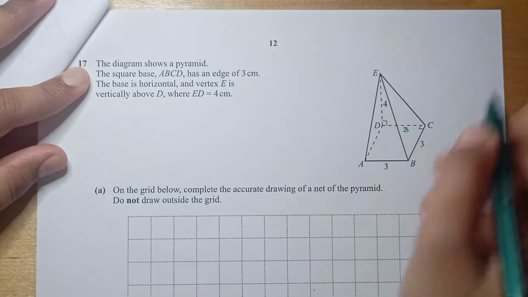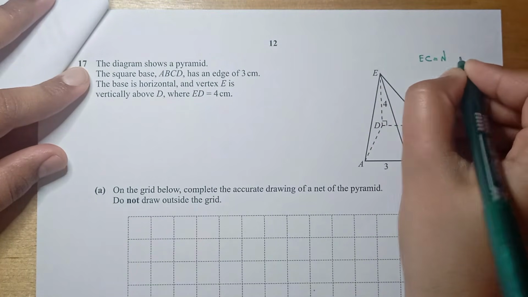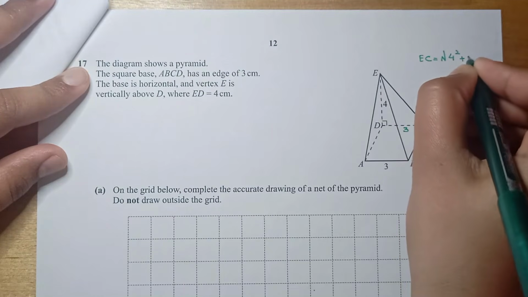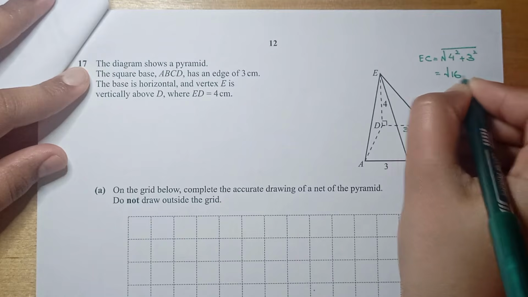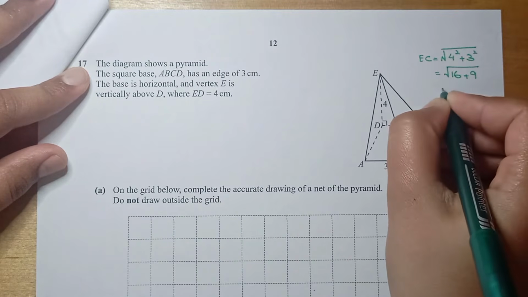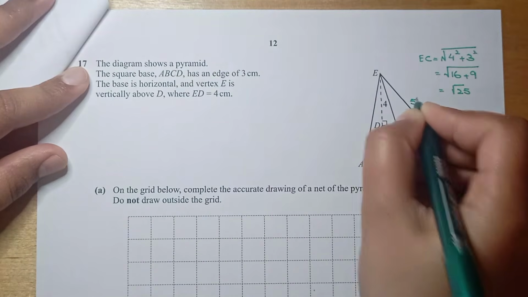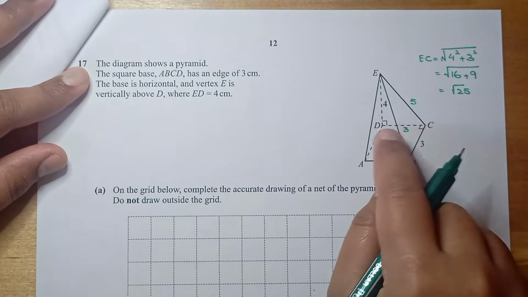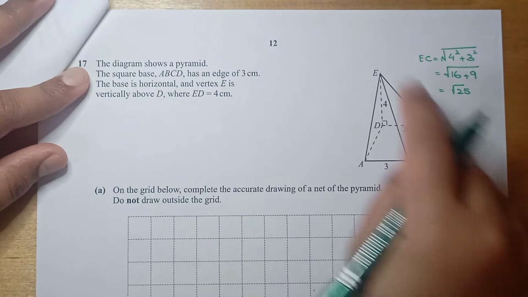Let me find EC. So EC, by using the Pythagoras theorem, is the square root of 4 squared plus 3 squared. So square root of 16 plus 9. So we have the square root of 25 and this equals 5. Right? So the dimensions D, C, E are 4, 3 and 5.